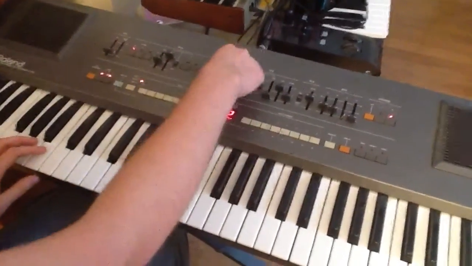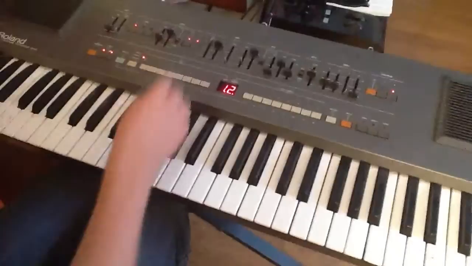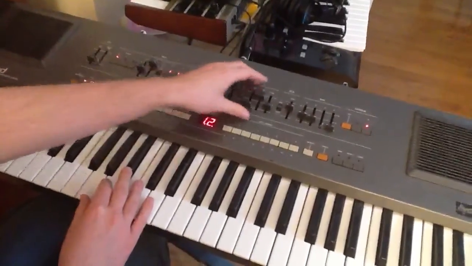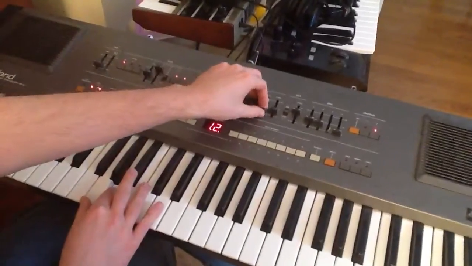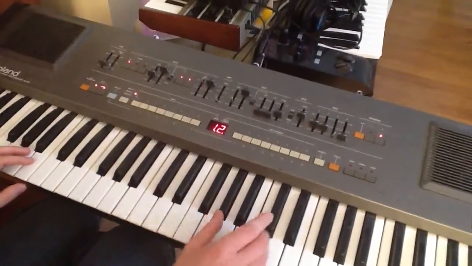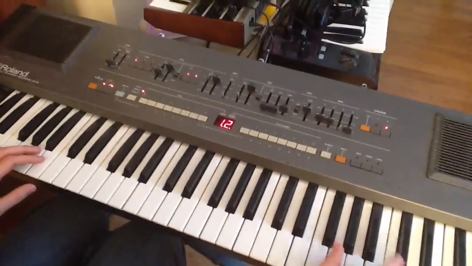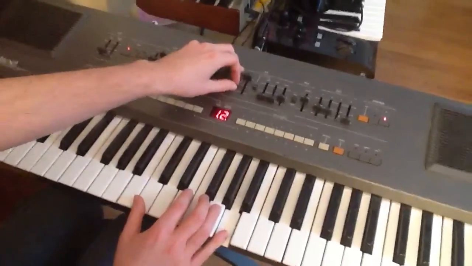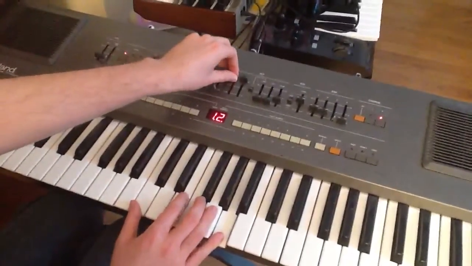No, not that. Let's add a crap load of random waveforms. Sounds really crazy. That's pretty great.